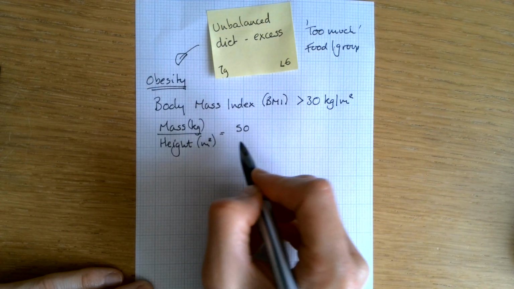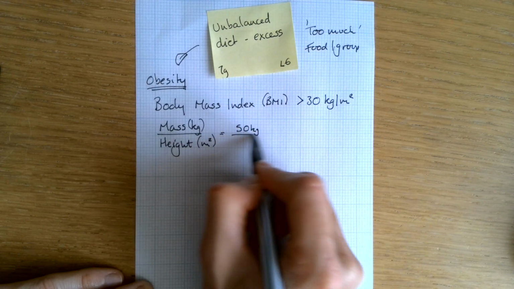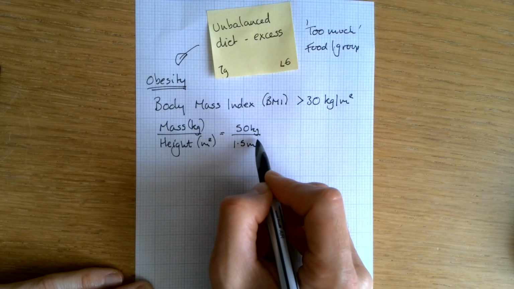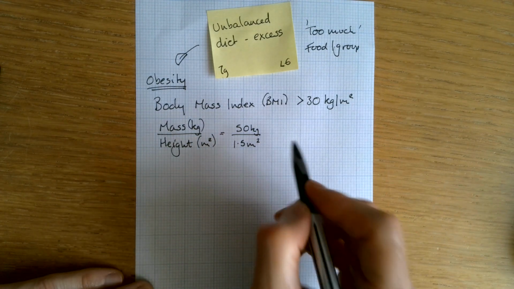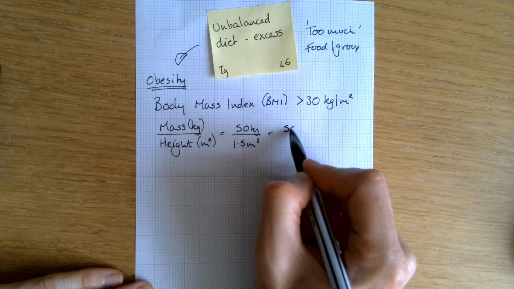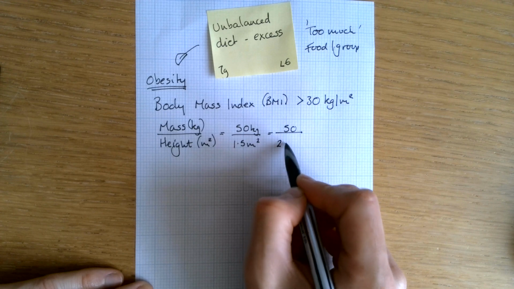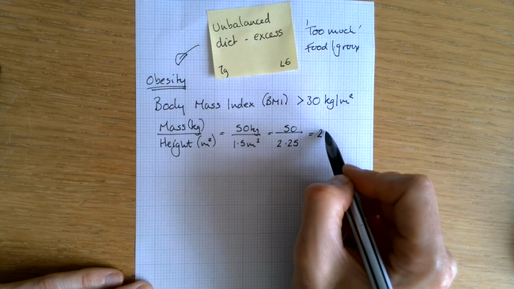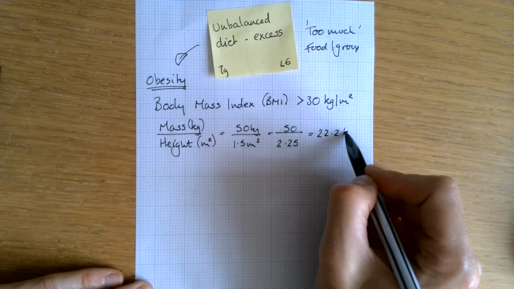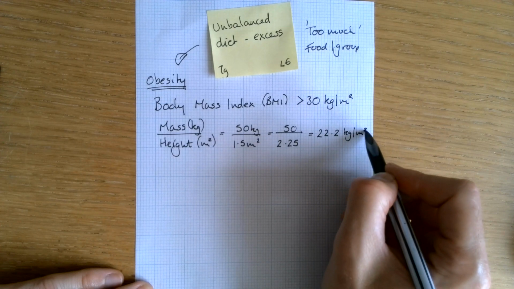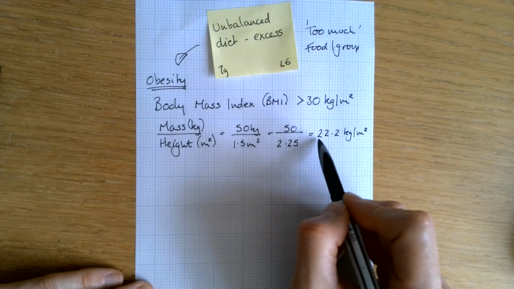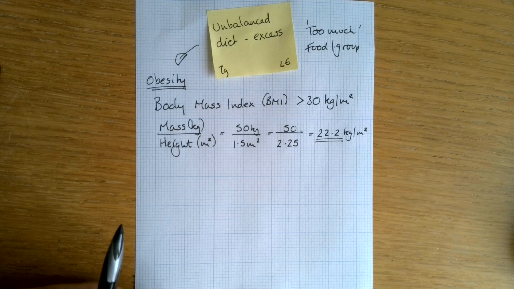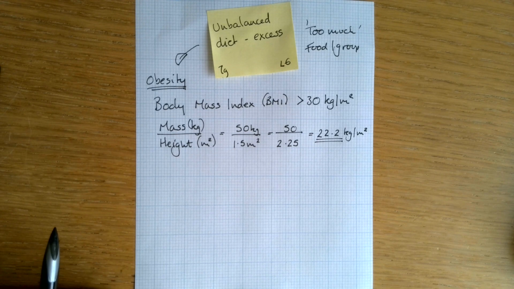Someone who was 50 kilograms and had a height of 1.5 meters, we then have to square that number. So this would look like 50 over 2.25. Once you've done the calculation, you should get a number of 22.2, and this is kilograms per meter squared. And clearly this person's BMI is under the value of 30, so you'd have to assume that they've got a pretty healthy mass compared to their height.